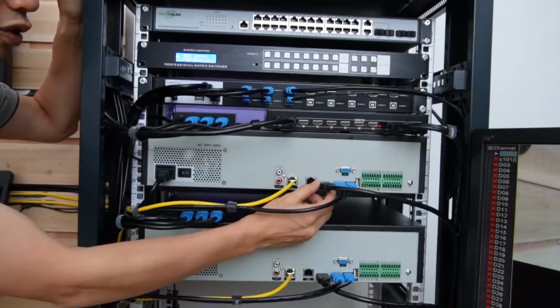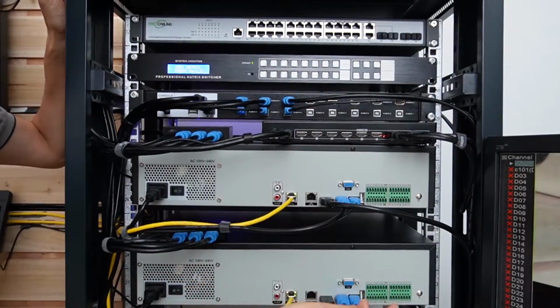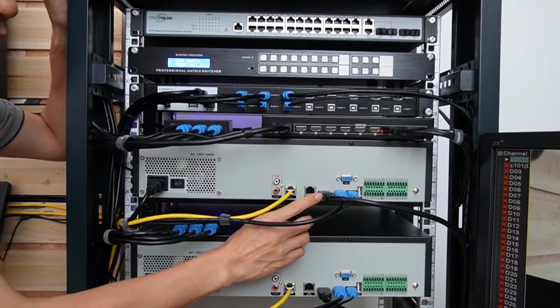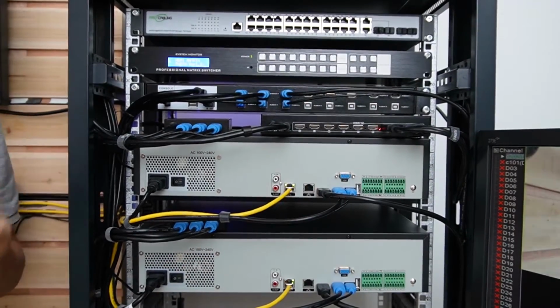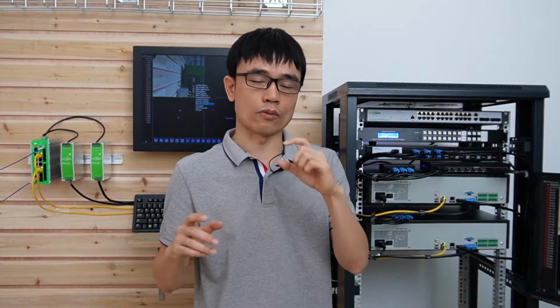We got the second HDMI output. This is the first output, the main output we saw on the monitor, but we also have the second output. This output will not output all the video. It will just output specific channels. Maximum we can get 4 channels output together. Usually we can also get 1 channel.